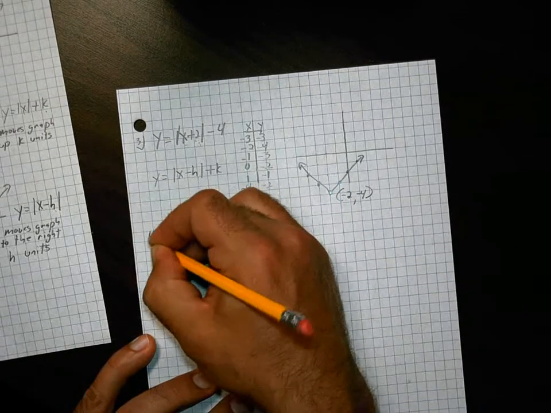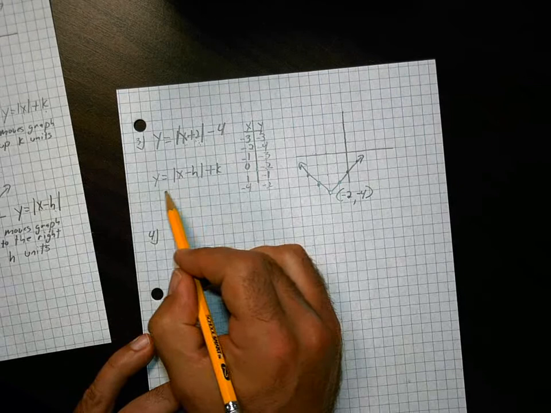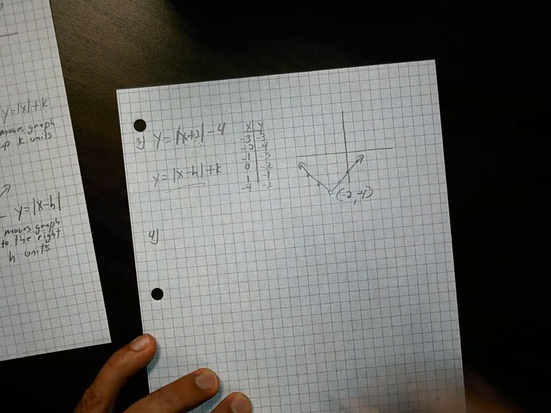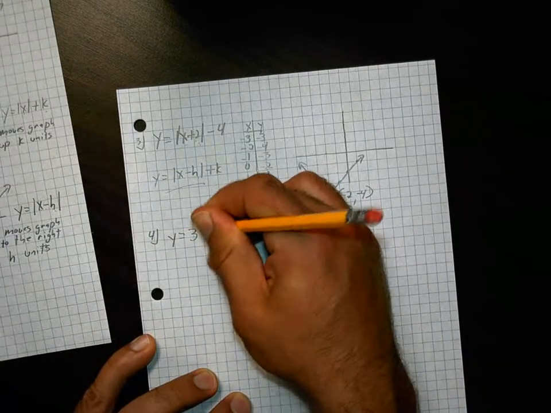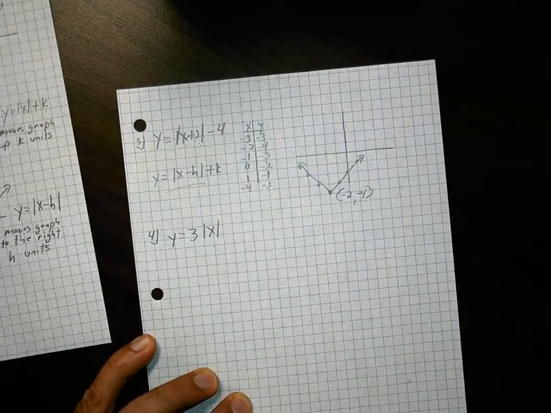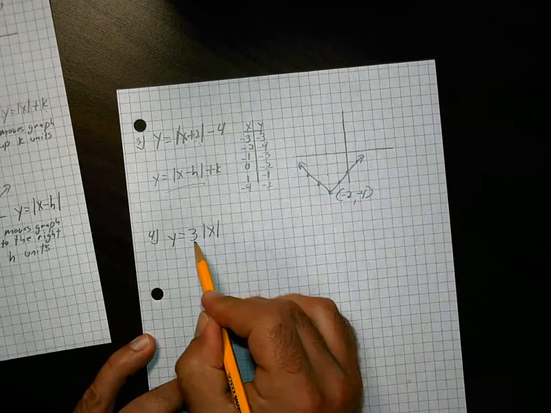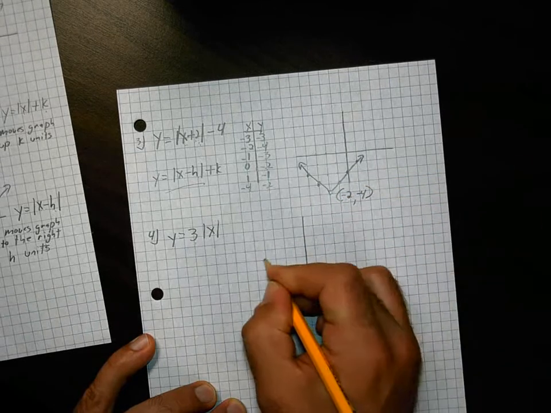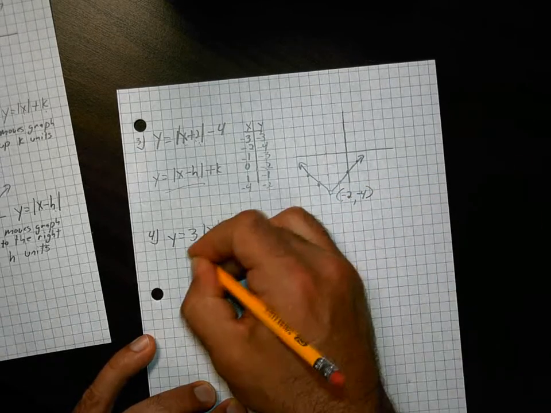Okay, one last thing before we get into this general equation. I might have introduced that a little too soon. Let's see. What happens if I have a number in front of the absolute value? So let's make a table again.